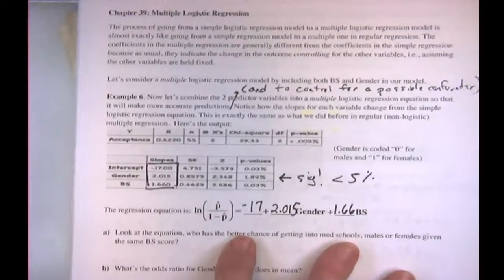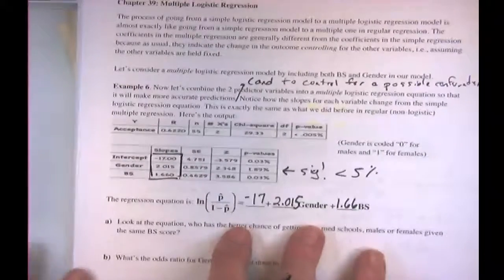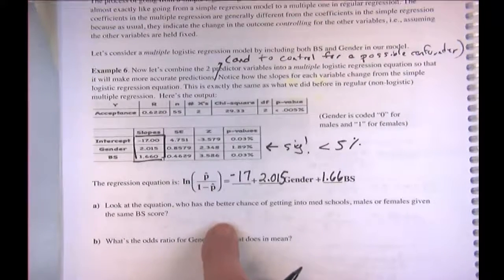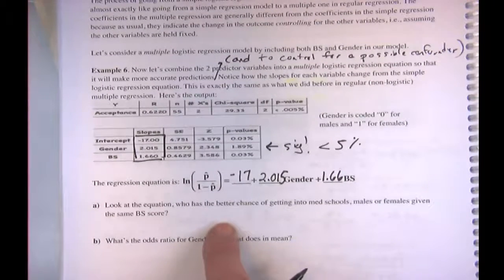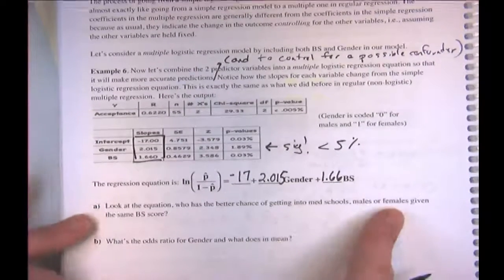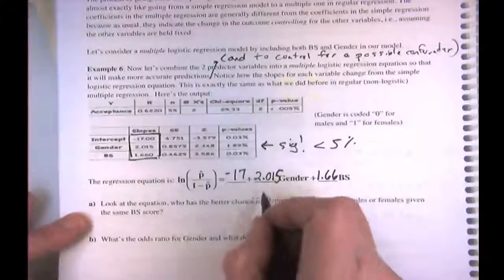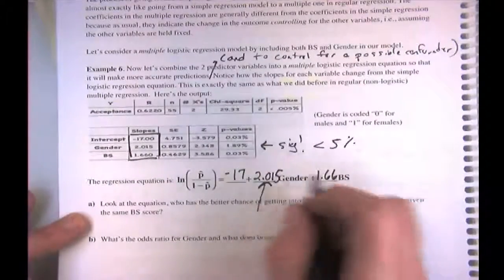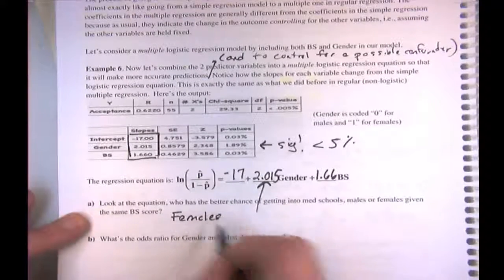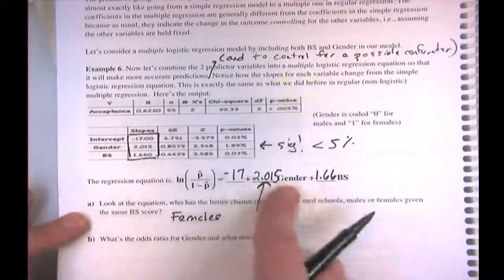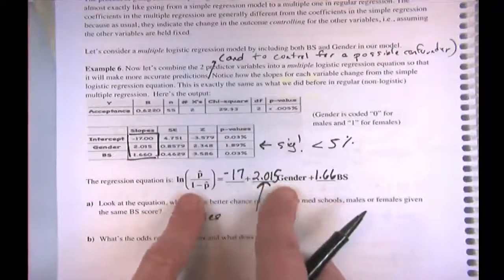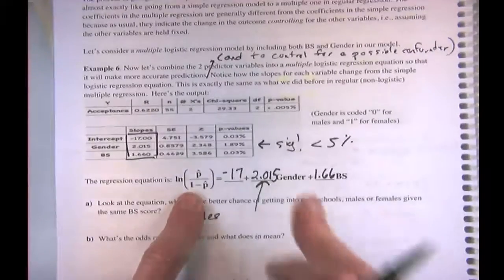So now how are we going to interpret this? Let's think about it. Look at the equation. Anybody have a question? Okay. Look at the equation. Who has the better chance of getting into med school, males or females? So all you have to do is look at this. And you know it's females because it's positive and females are coded as 1. So it says as you change from 0 to 1, your log odds go up, which means your odds go up and your probability of getting in goes up.